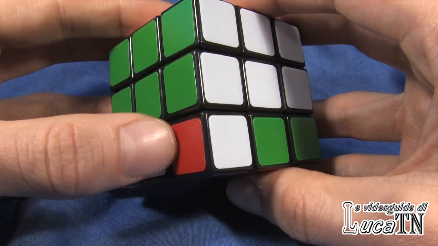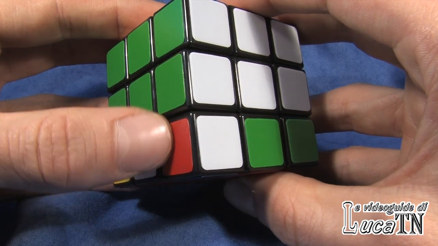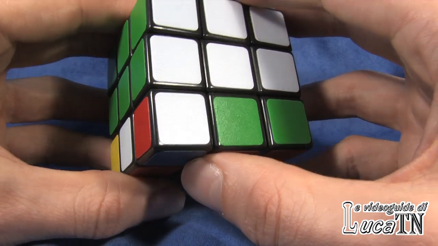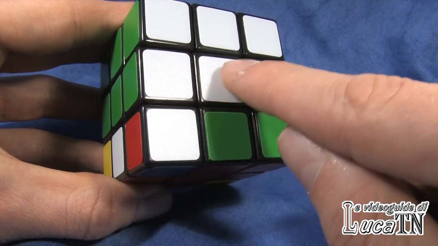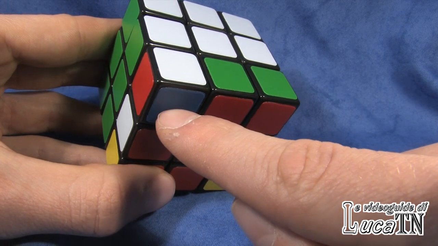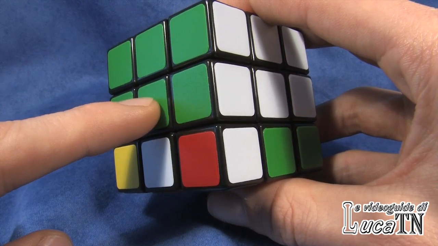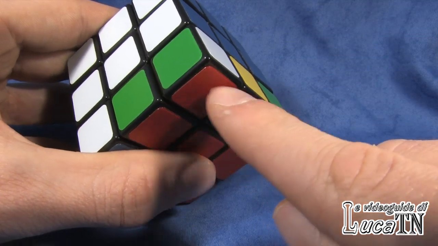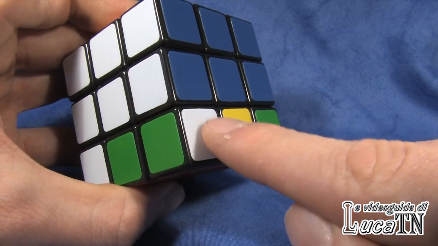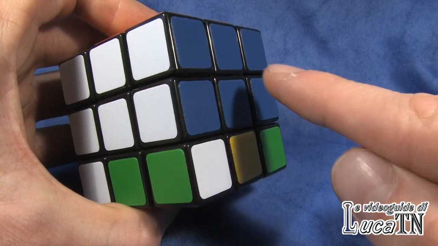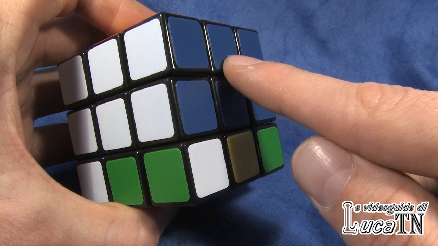So you don't have to consider the color on the bottom of the cube, in this case the red one, so don't consider the red one, only the other two colors. One is the white one, which is good. The other one is blue. And here we have the green one. The other corner, don't consider the red one. We have the white one, which is good. And we have the green one, which is not good because we have the blue here.